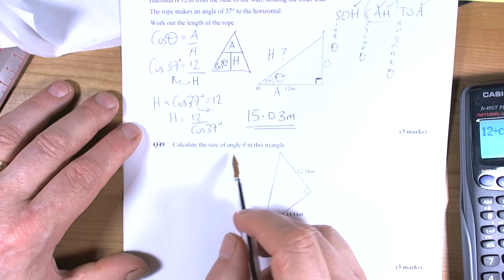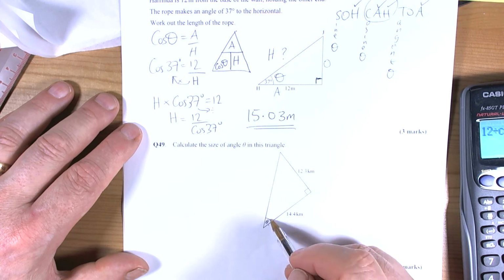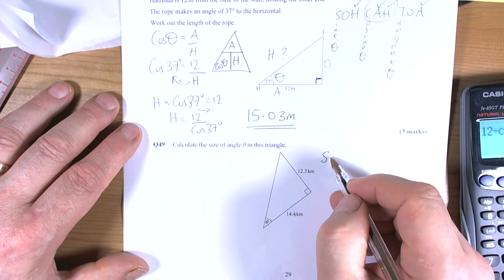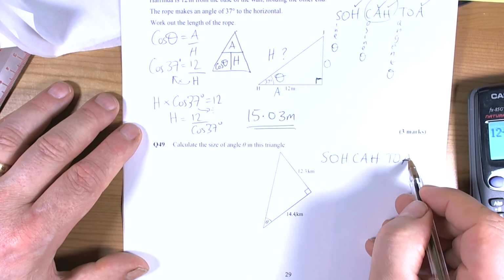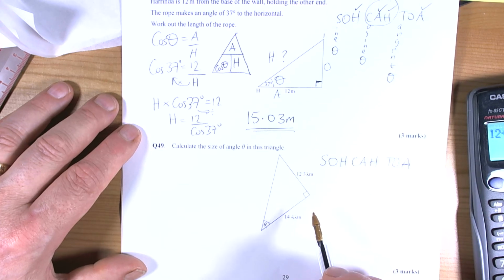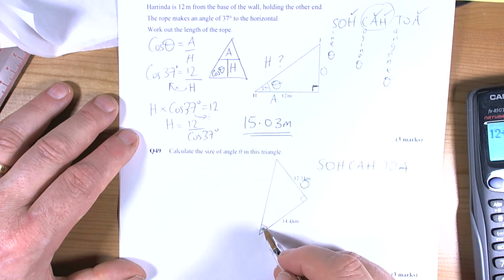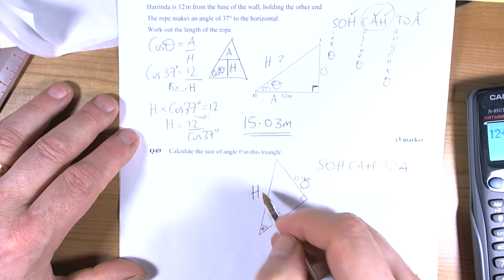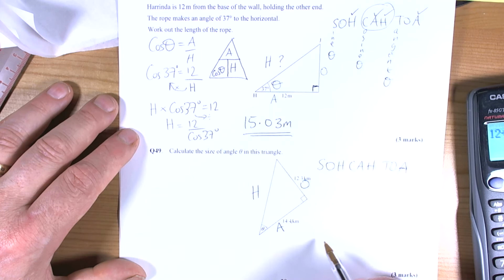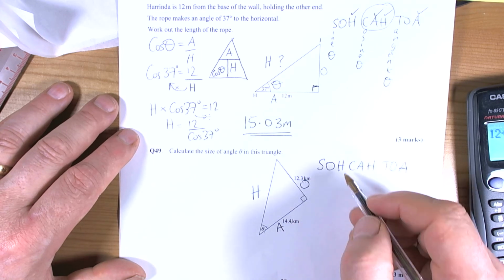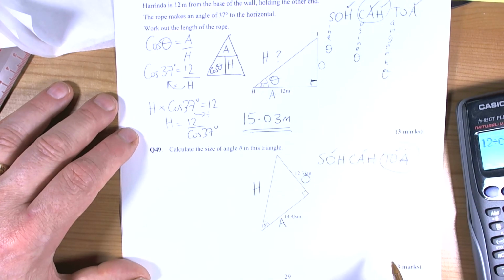Okay, the next question says calculate the size of the angle theta. So again, it's about a right angle triangle, finding an angle with 2 lengths known. So it shouts out to use trigonometry, so SOHCAHTOA. And we go through the process of deciding where the labels go. So theta's here, so this will be the opposite length. Hypotenuse is always opposite the right angle, the longest side. And the length next to the angle itself is known as the adjacent side, A. So in this question we know A and O. We've ticked that one twice, so that's the ratio we're going to use for this question.